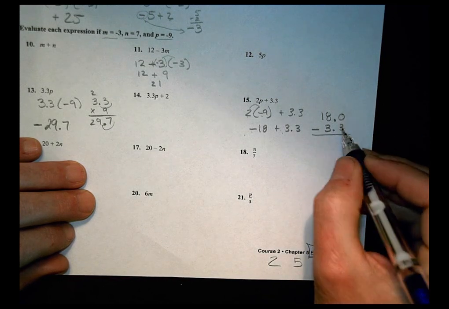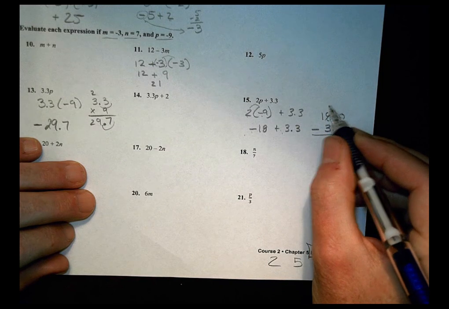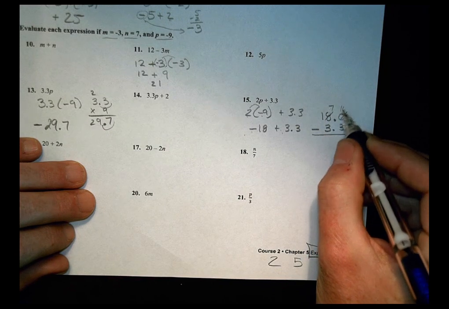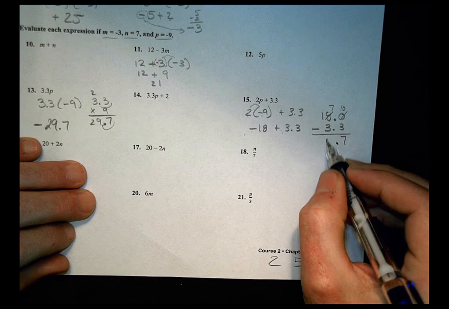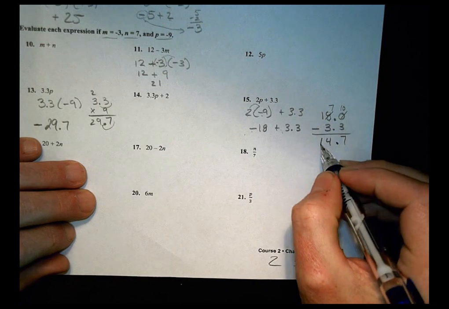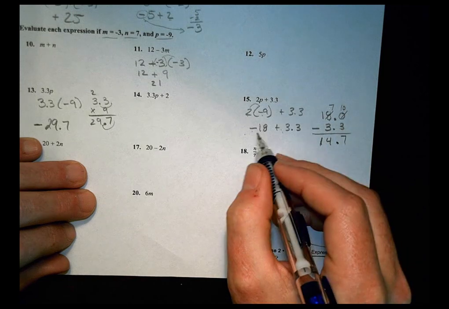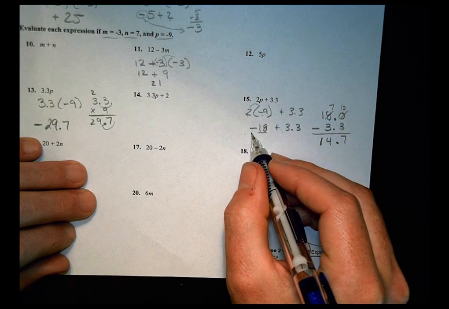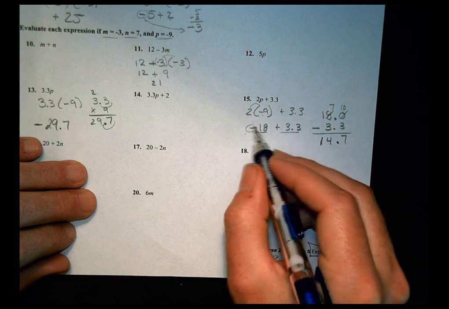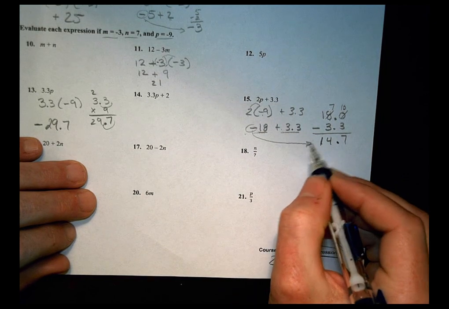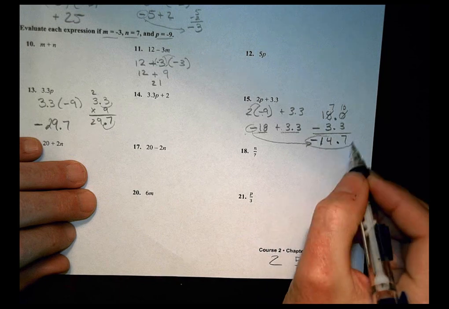So I have to do 0 minus 3, which I can't do, so I borrow from here, and this becomes a 10. 10 minus 3 is 7, keep the decimal. 7 minus 3 is 4, and I still have the 1, which is 14. Now, which one of these was the larger absolute value? Negative 18 or positive 3.3? Well, 18 was larger, so we're going to keep the sign there, and we have negative 14.7.